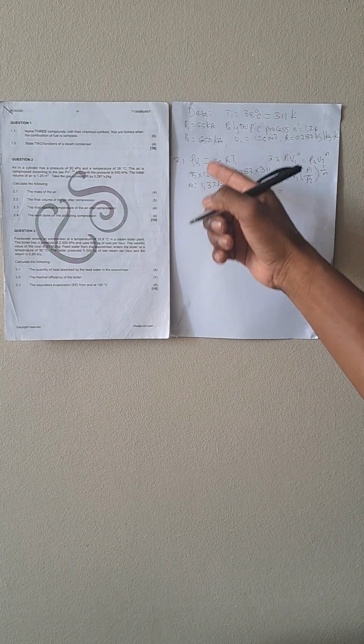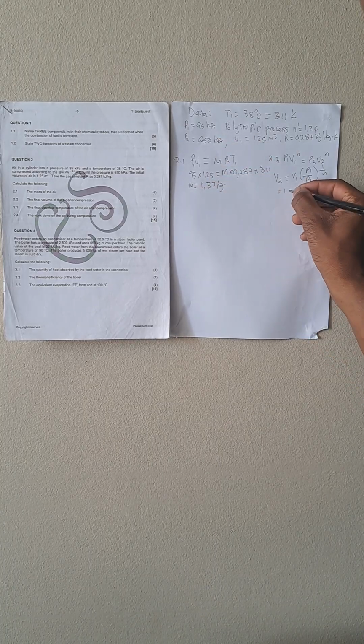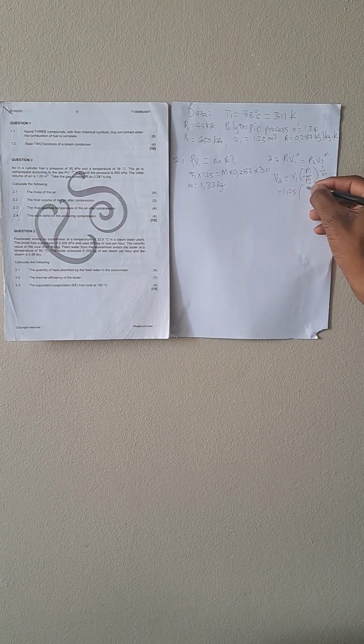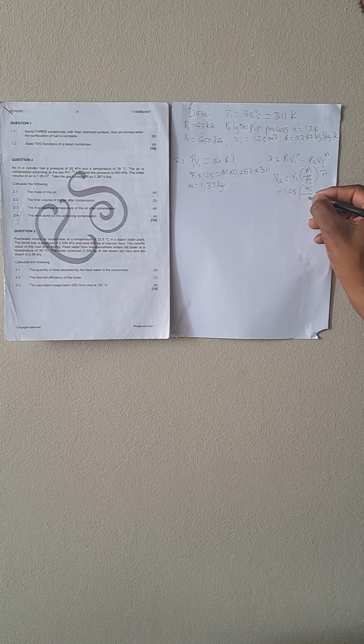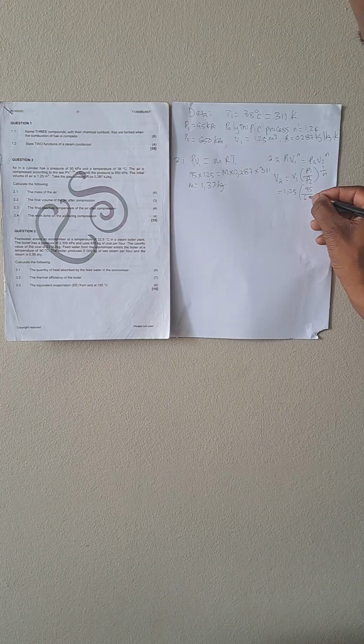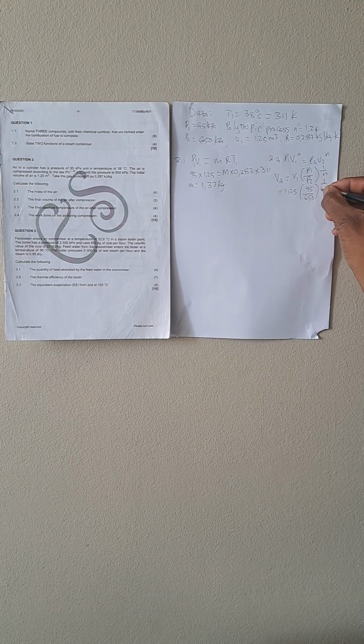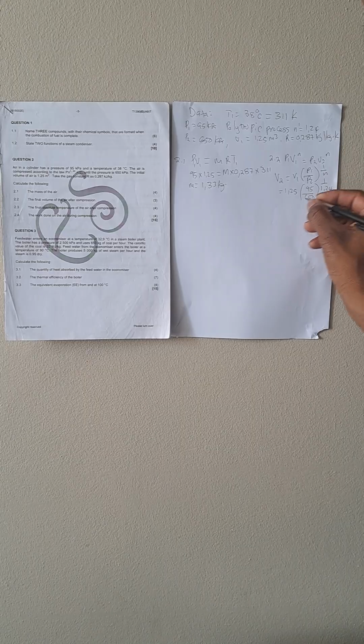V1 is 1.25, P1 is 95, P2 is 650, to the exponent of 1 over n, which is 1.24.